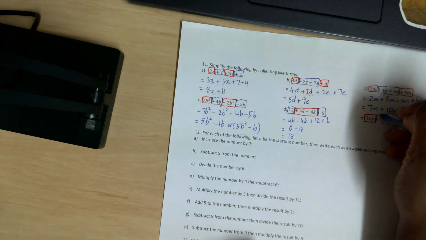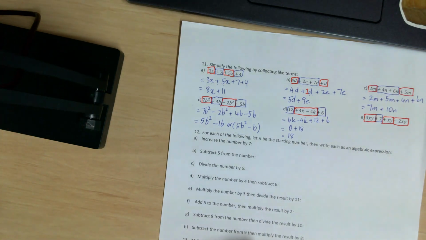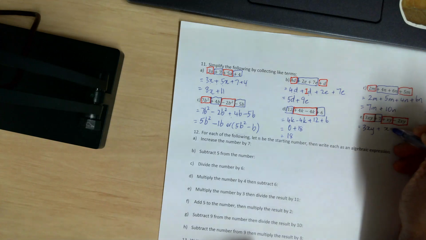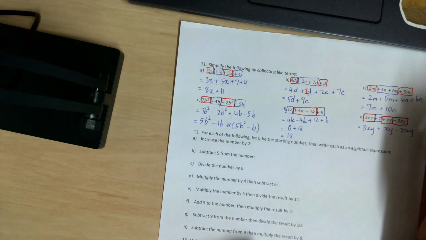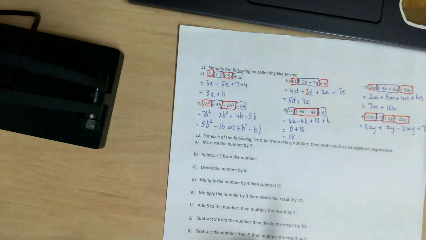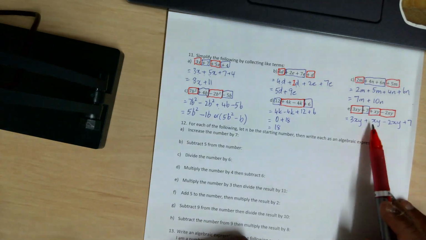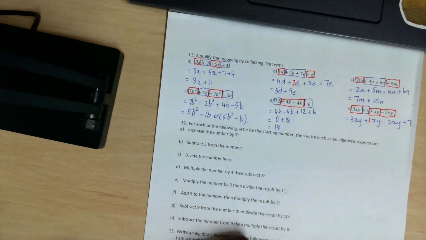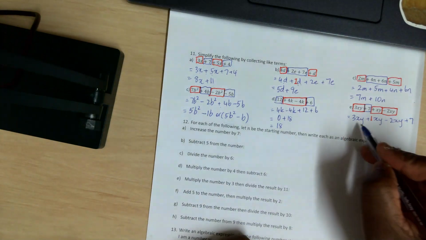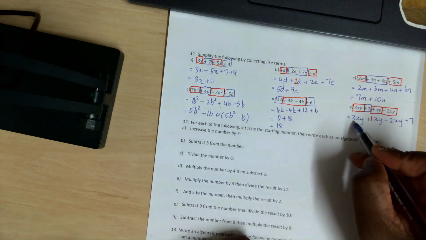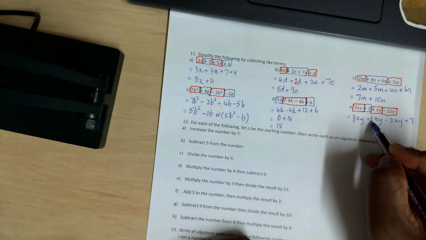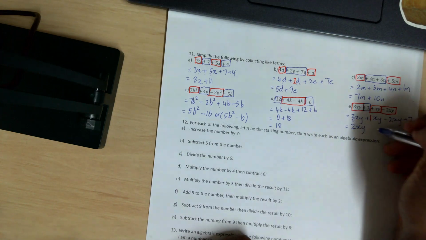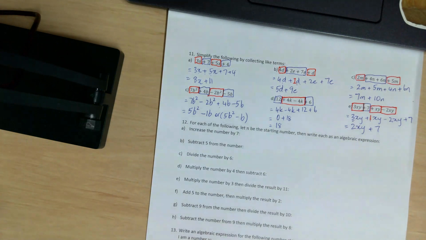And my only non-xy term is positive 7. So if we group those, 3xy plus xy, take 2xy, plus 7, remembering again, an xy term by itself with no number at the front, we assume the coefficient is 1. So 3xy plus 1xy is 4xy. Take away 2xy is 2xy plus 7.